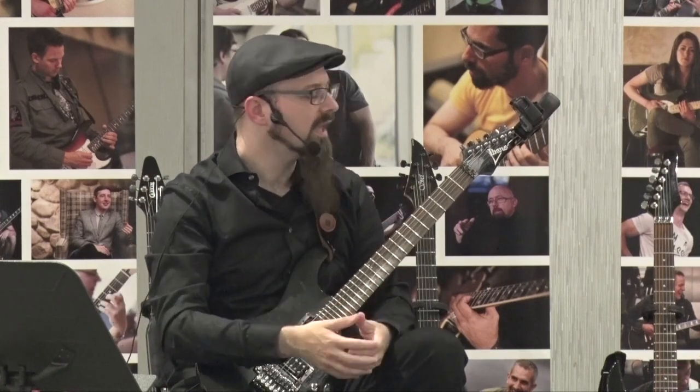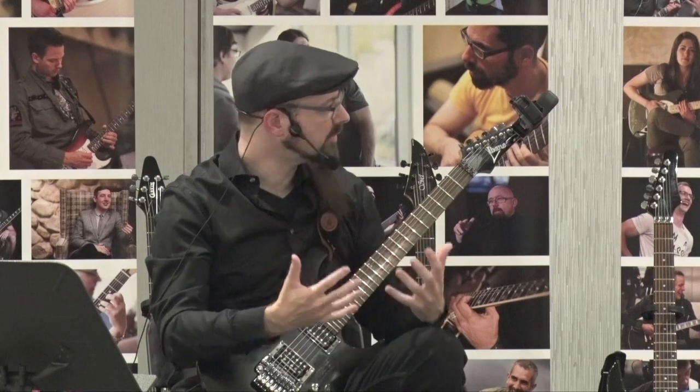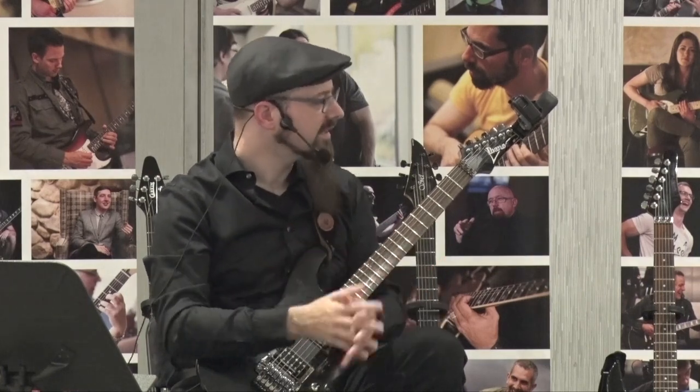First the notes, then maybe start to see the arpeggios and see how those arpeggios connect with each other. But you start this way.